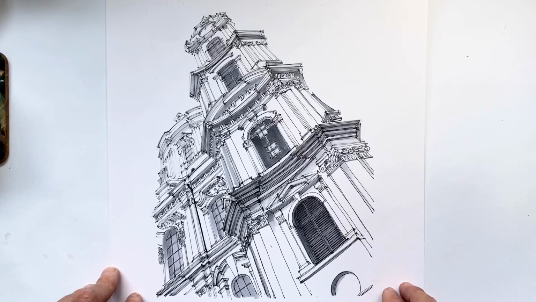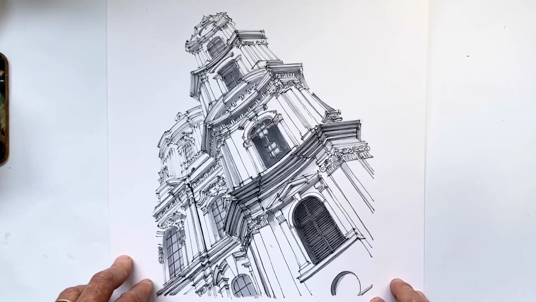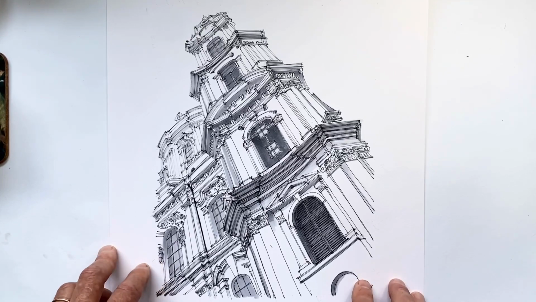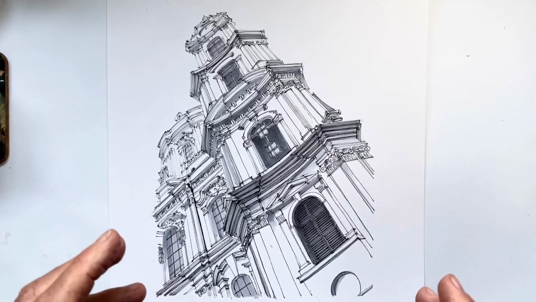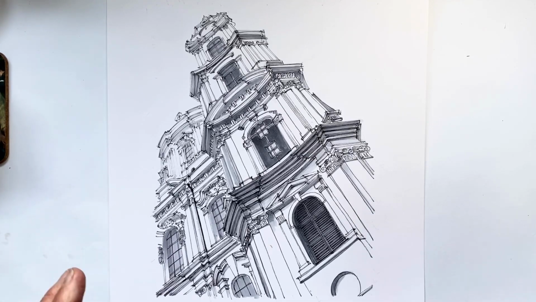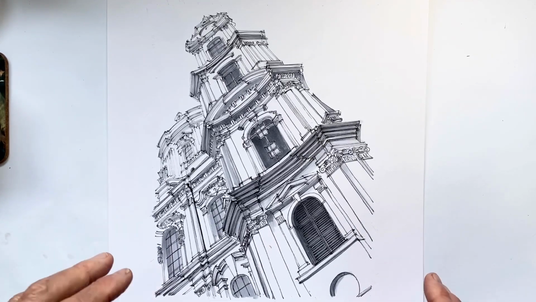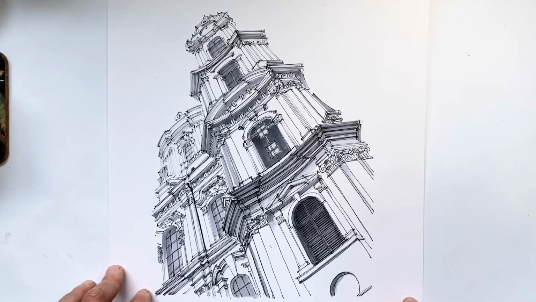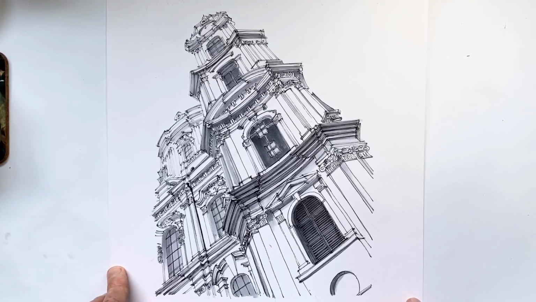I hope this has given you confidence that you can understand perspective, that you can see it as your friend, and that you can incorporate it into your drawings, whether they're buildings or nature or a combination. But whatever you draw, however you draw it, make sure you have fun.